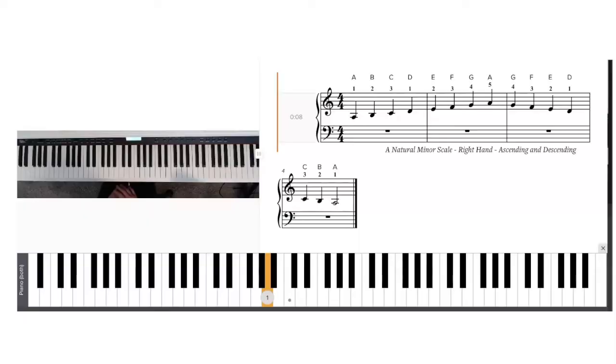Let's take a look at the A natural minor scale. The first form in the A minor scale is the natural minor. There are no sharps and no flats.